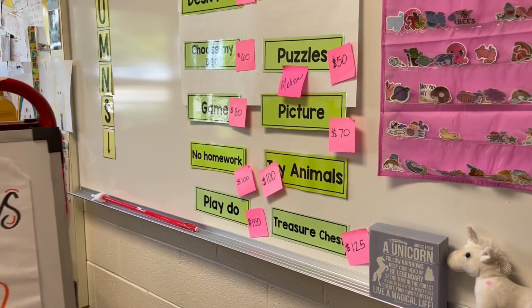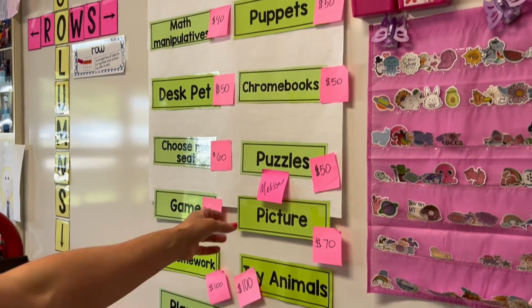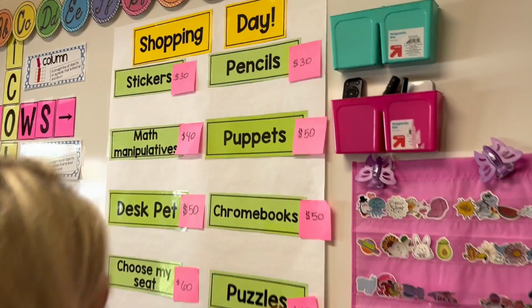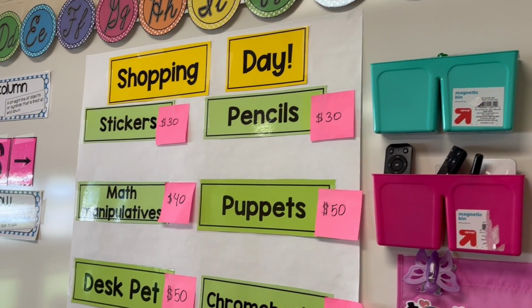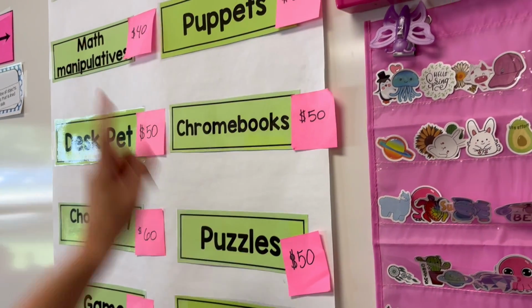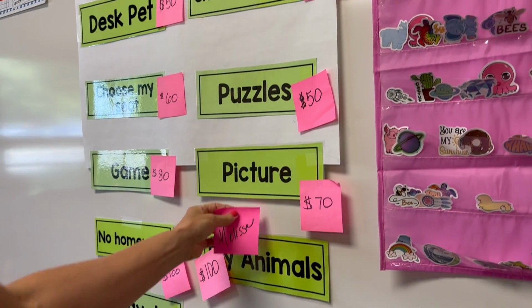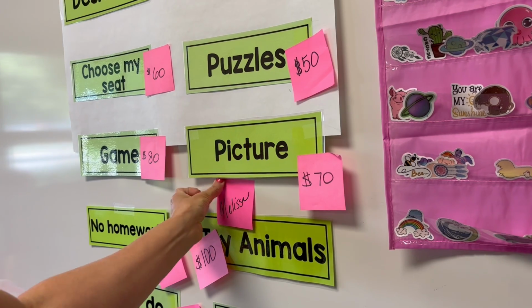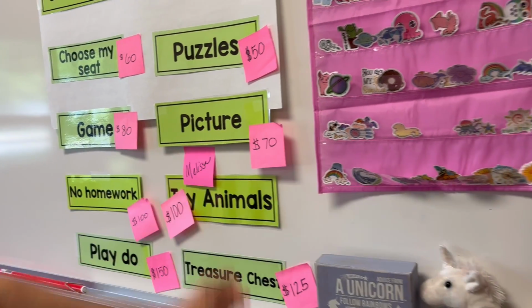Every other Friday, we have our payday and shopping day. So students can look here at our shopping day reward options, and they can purchase one of the rewards that they would like to buy, stick their name up there, and then redeem it throughout the week.